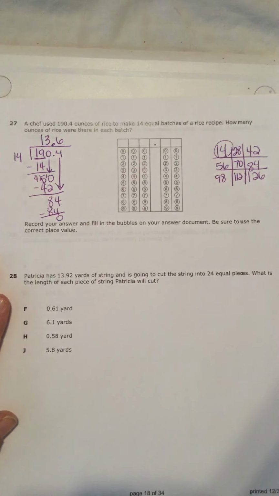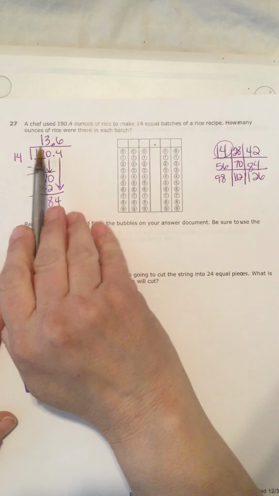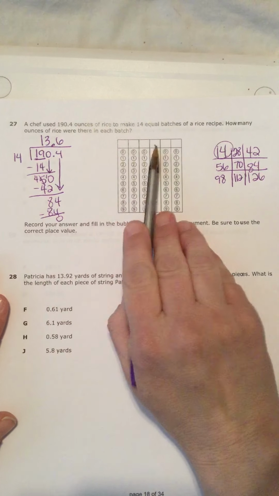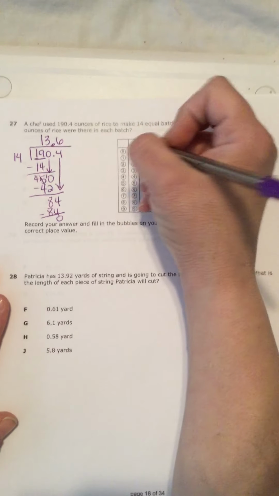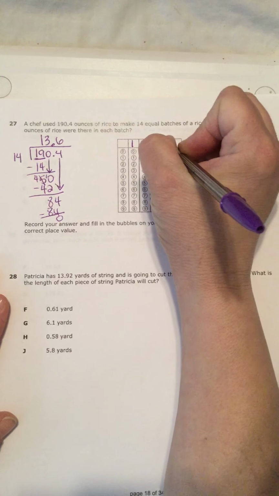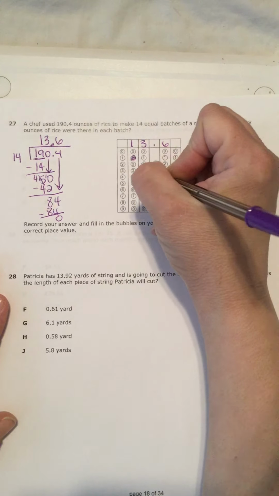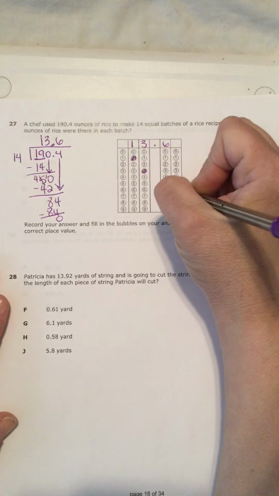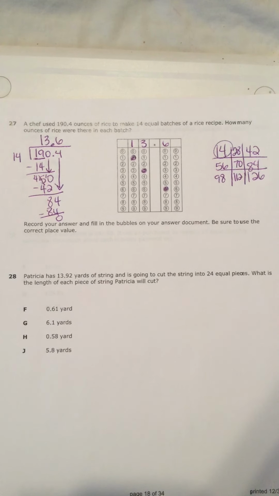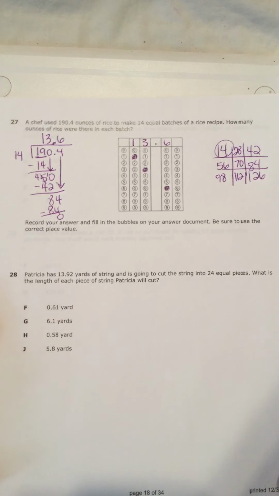Subtract, and I get 0. Here's where some of you miss. That says 13.6. Your numbers need to be in the same spot. 1, 3, 6. When you're doing a griddable, you have to make sure that you put your numbers in the right location.